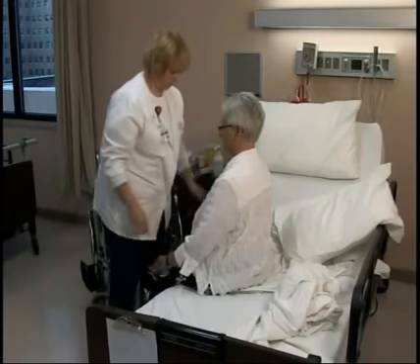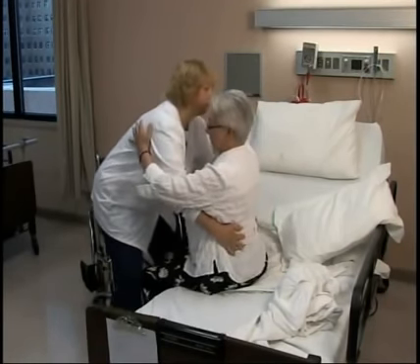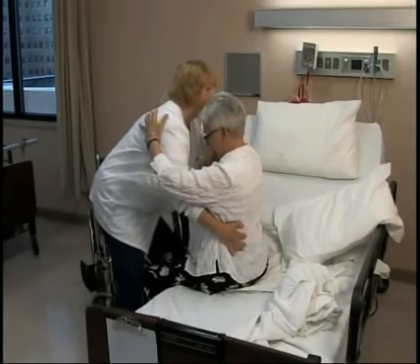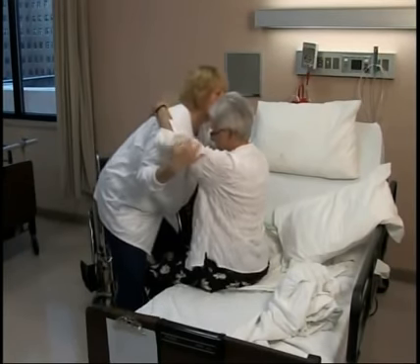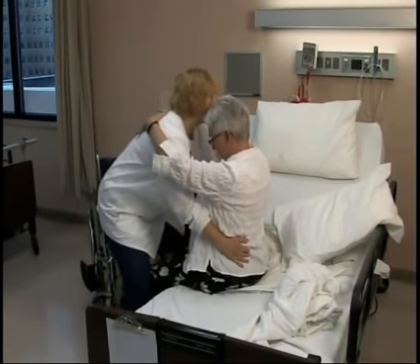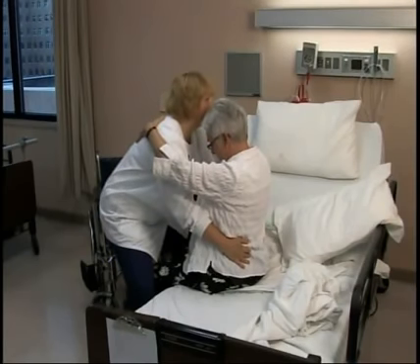Reach around under the patient's arms and grasp the patient's waistband or belt area or transfer belt. Instruct the patient to reach up on the nurse's shoulder and place the weaker arm up there for them. Instruct the patient that you will rock them back and forth, and that on the count of 3 you will stand them up.